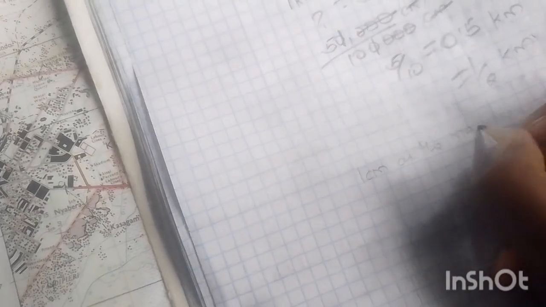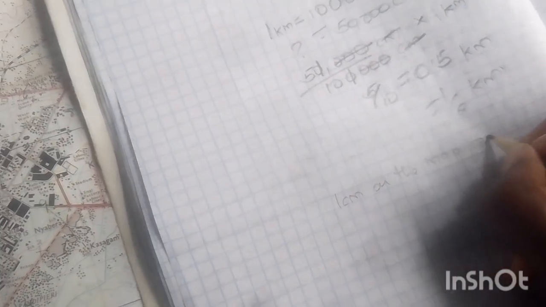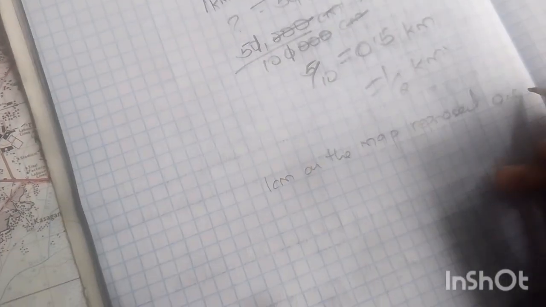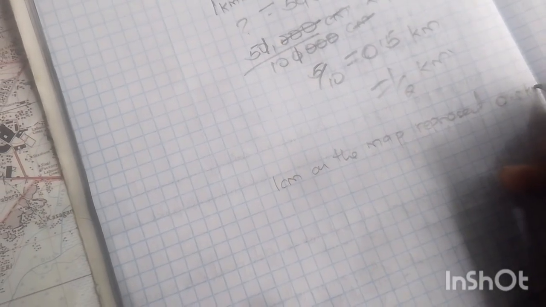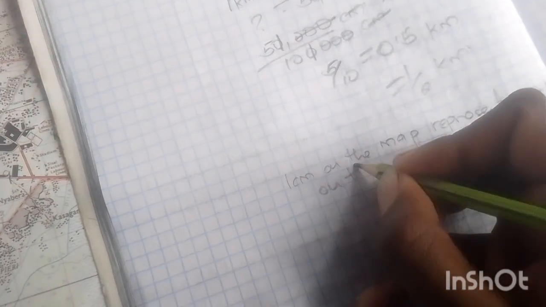So our statement scale is 1 centimeter on the map represents 0.5 kilometers on the actual ground.